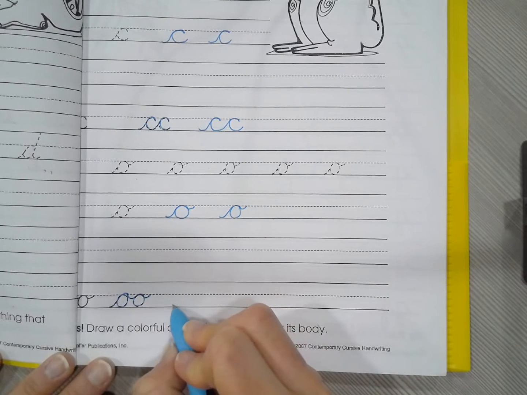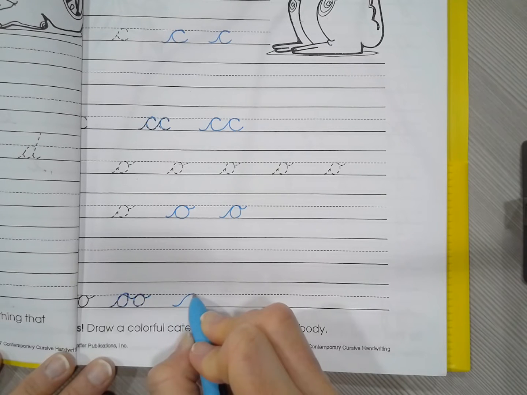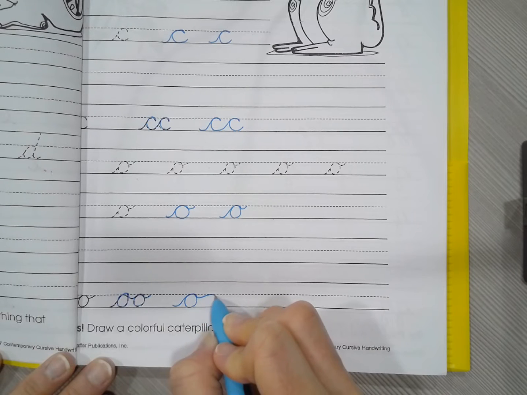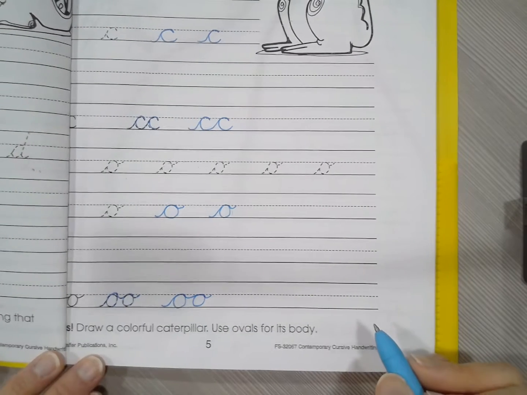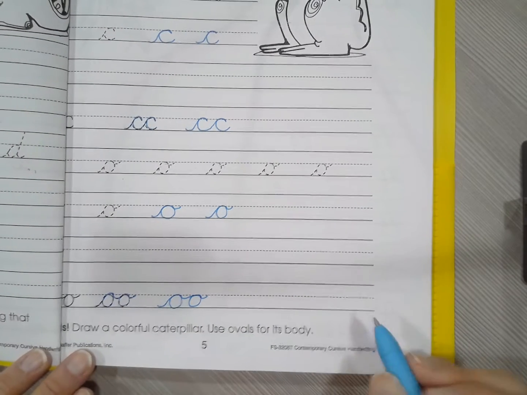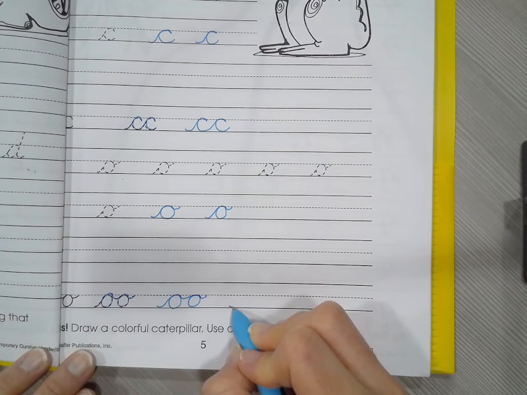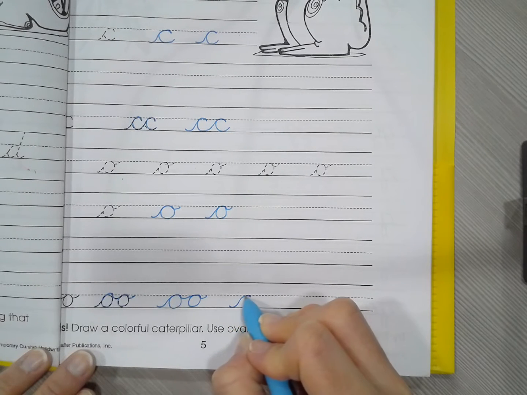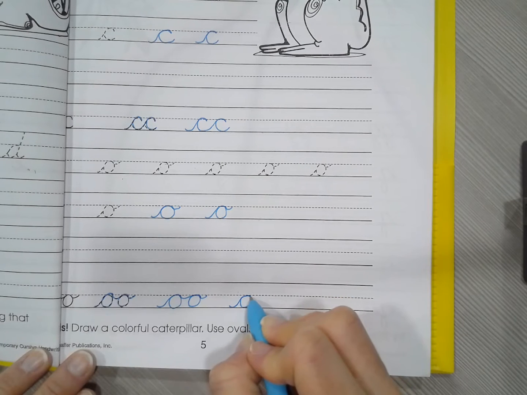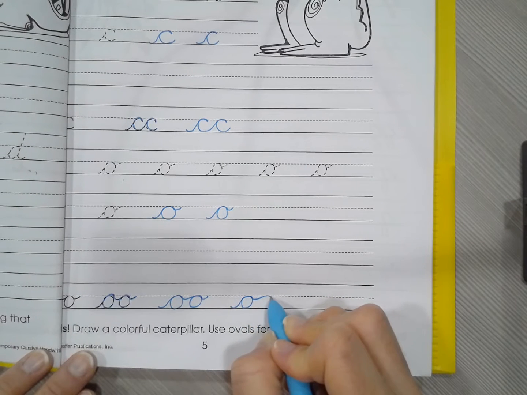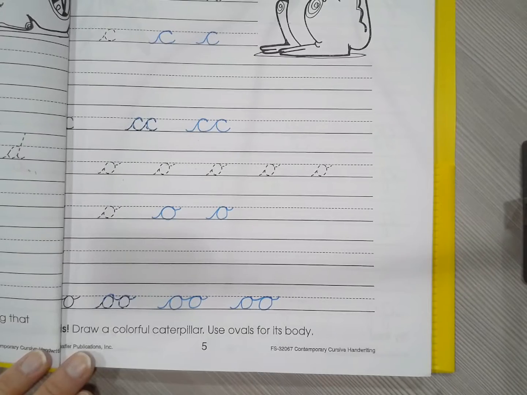So watch. I'm going to come up and around here, back down and around. Then this time I'm going to make a hook, and I'm going to go right into the top, slide back down and around, and connect that O. Okay? So let's try another one. These are trickier. Come up and around, back down and around, make a hook, and this time I go right into my O. Just like that. Two O's together.